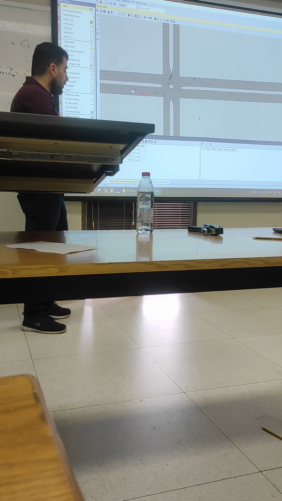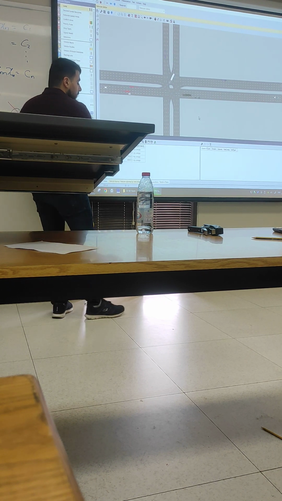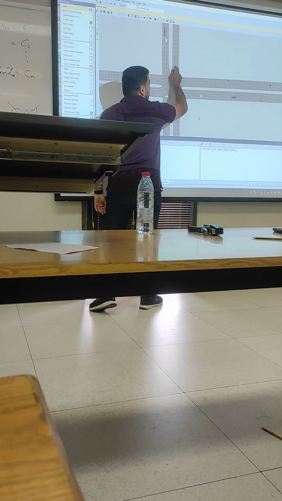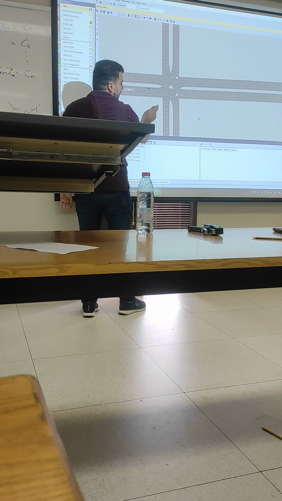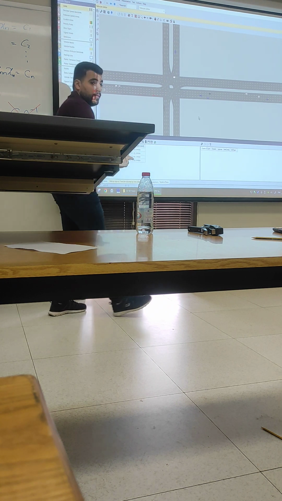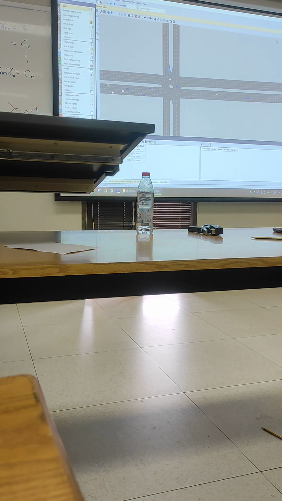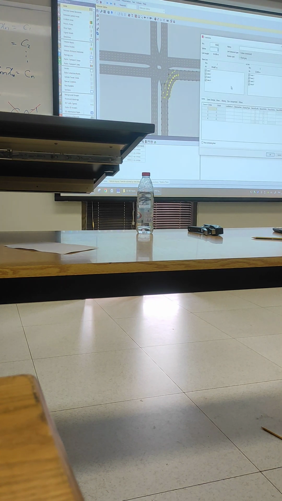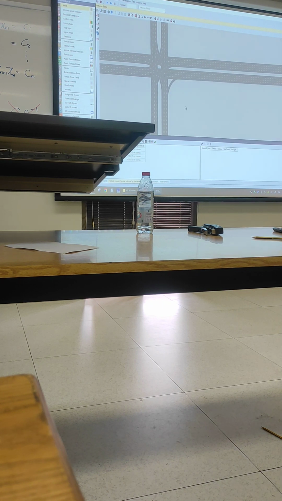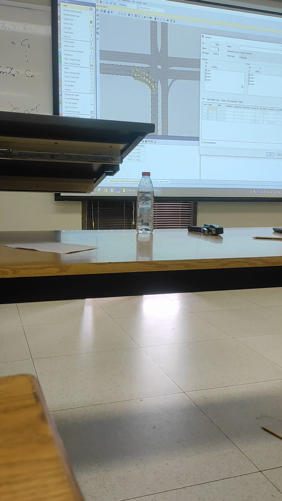I need to tell VISSIM from this 700, I need like 200 go there, 100 go there, and let's add a curve here, go to this side. So first let's add this one. So we just connector only, let's say, one lane. Only one lane.